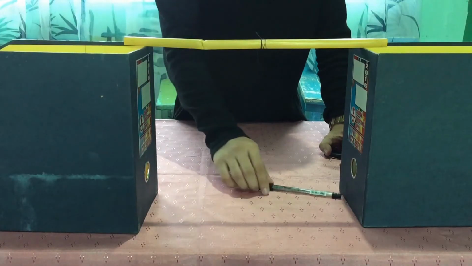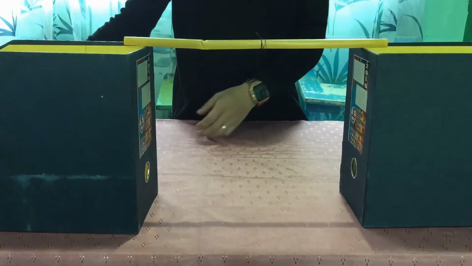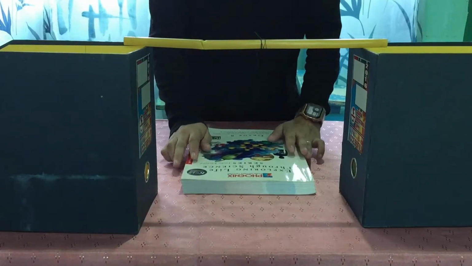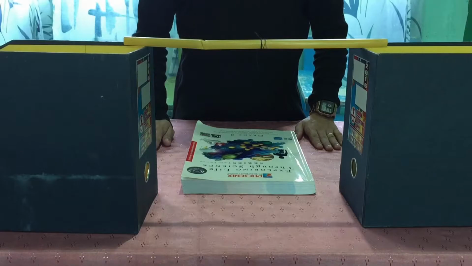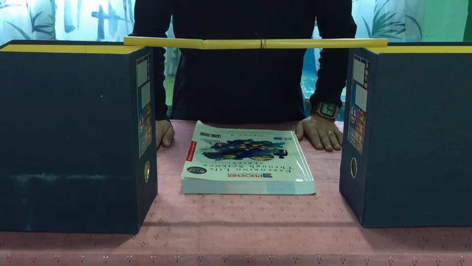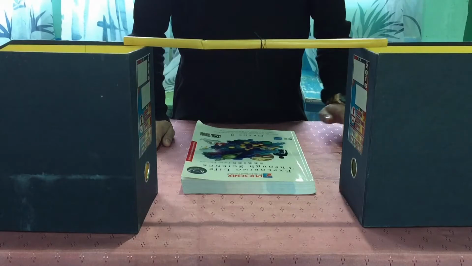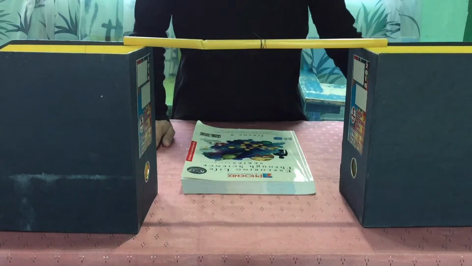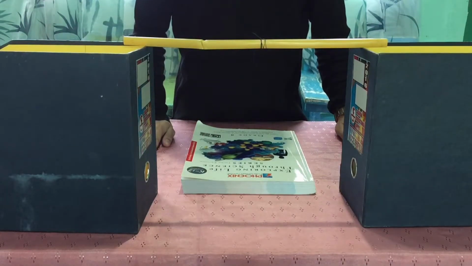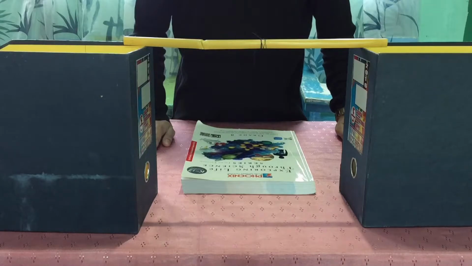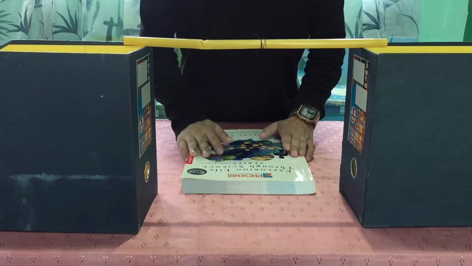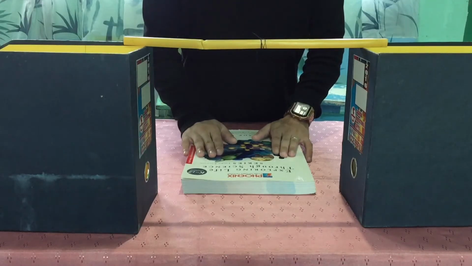Another situation, using the book. Placing the book on top of the table, is the book at rest or in motion? The book is at rest. Are there forces acting on the book? Gravity. Gravity is also acting on the book. That's why it stays on top of the table.